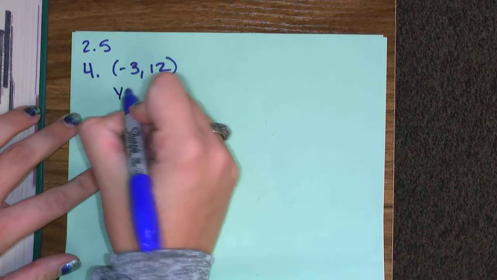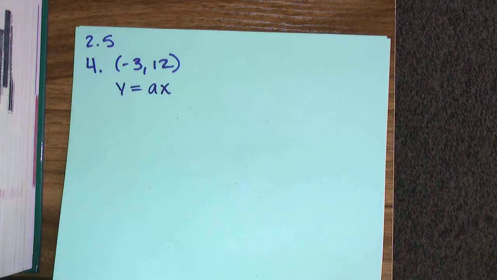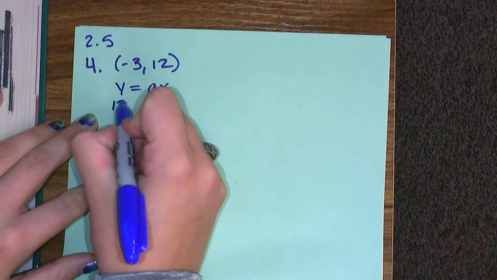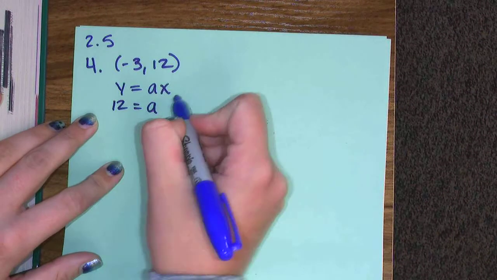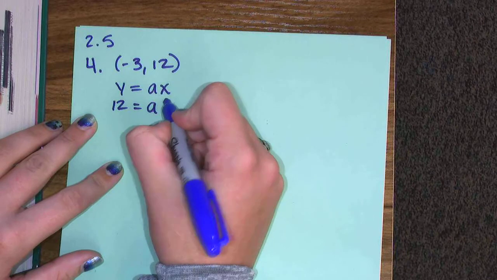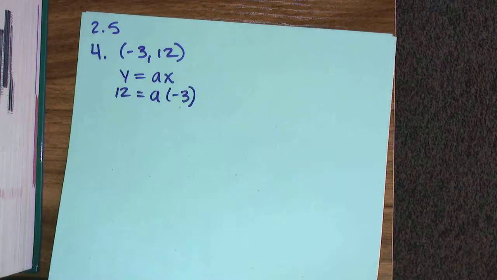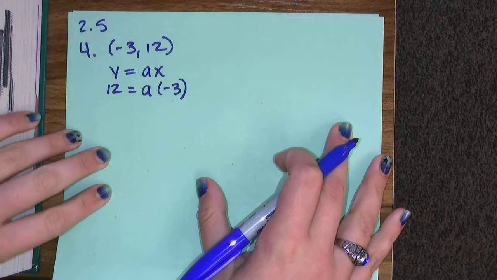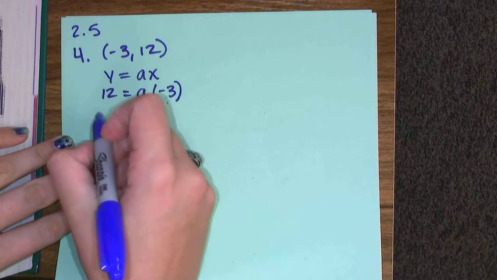So we have the equation y is equal to ax. I literally just plug in the values that are given. So y is 12, a we don't know, that's what we're finding, and x is -3. Now to solve for a, I divide by -3.